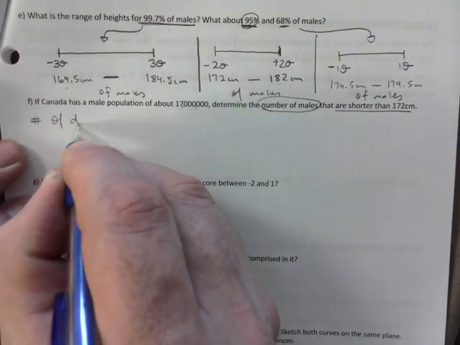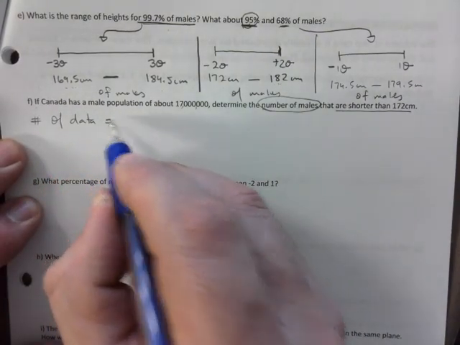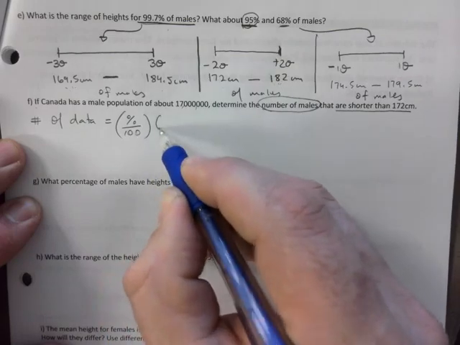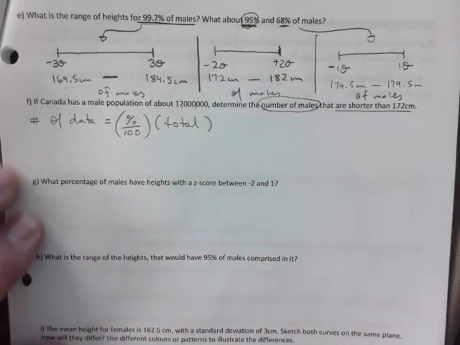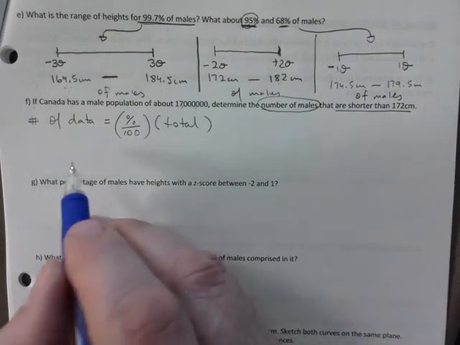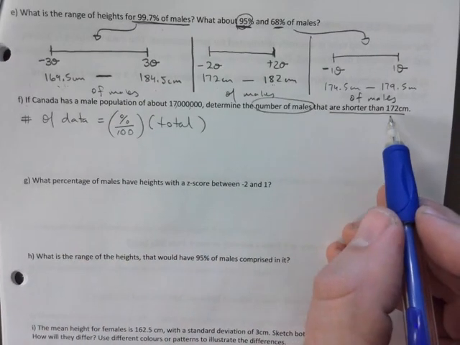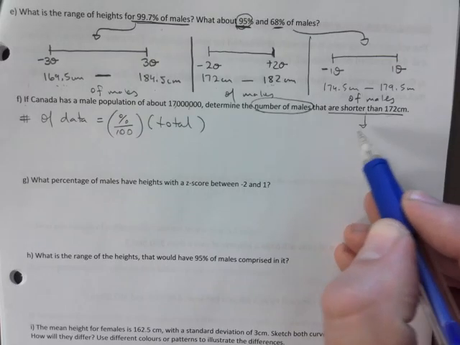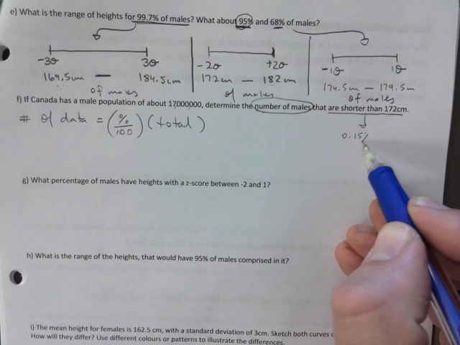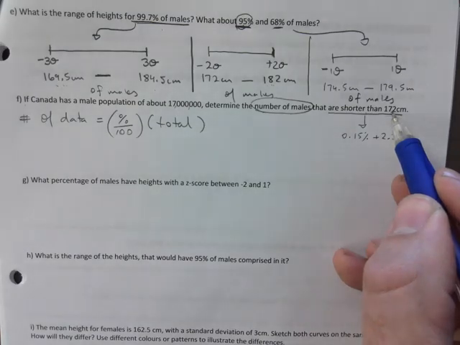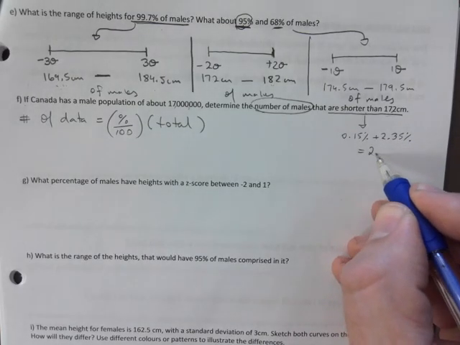Number of data. You go percentage divided by 100 times total. Okay, that's the formula kind of that you want to maybe write down on your study sheet. So how many percentage-wise, how many are shorter than 172 centimeters? Let's do this first. 0.15 plus 2.35. I add up everything to the left of 172 on my graph. That's 2.5%.